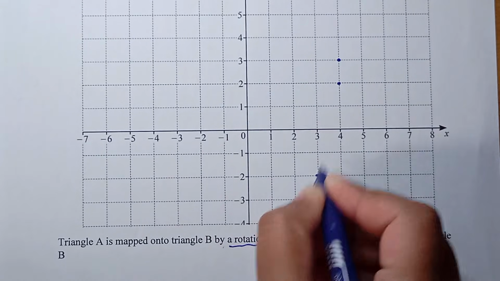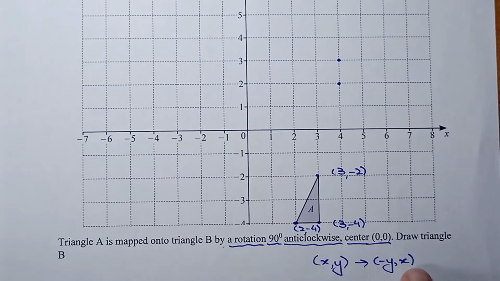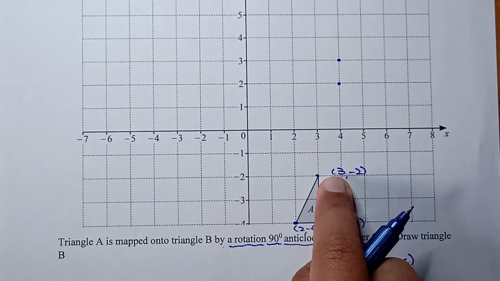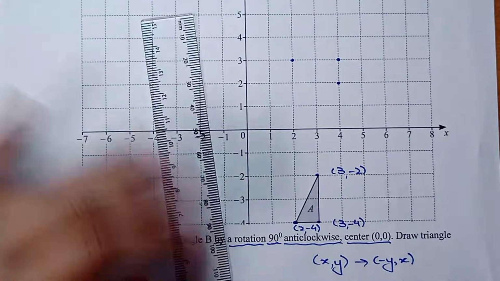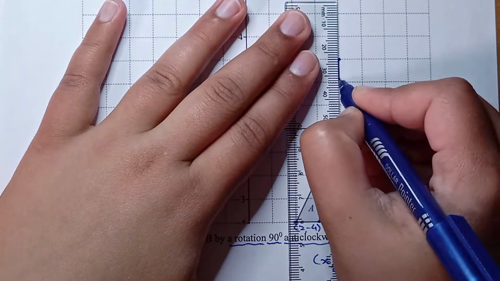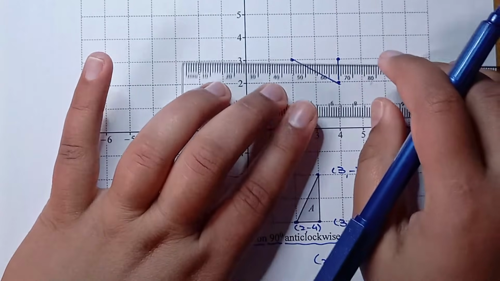Now this point (3, -2) changes to (-y, x): (2, 3). So here is the triangle B after a rotation of 90-degree anti-clockwise.